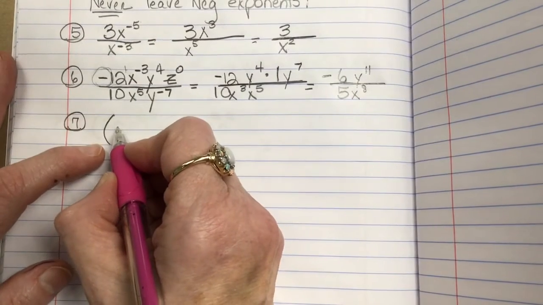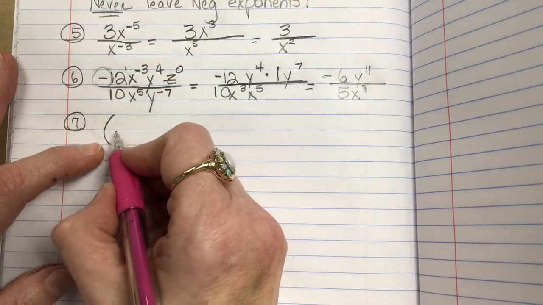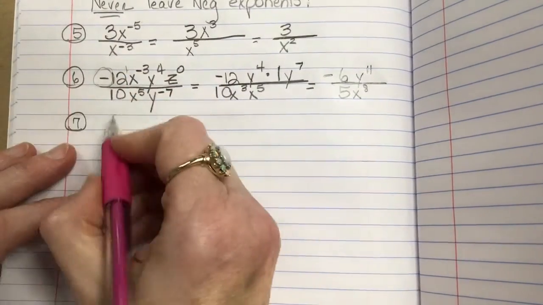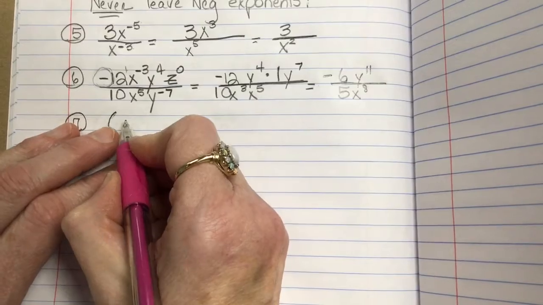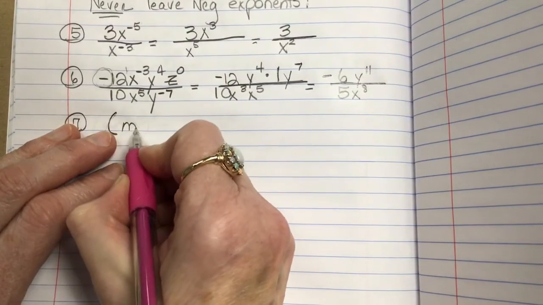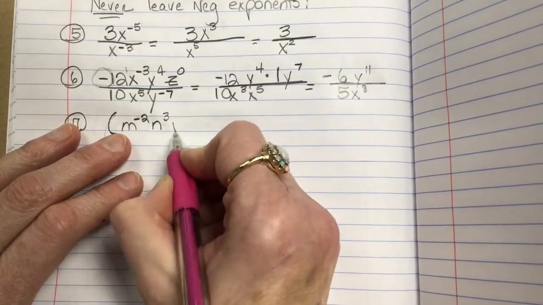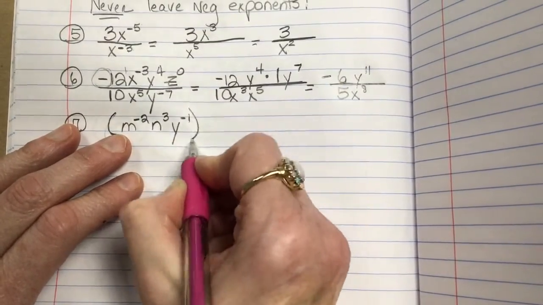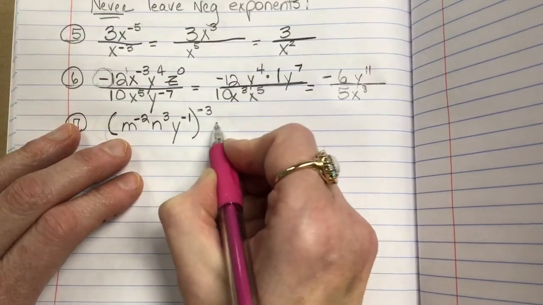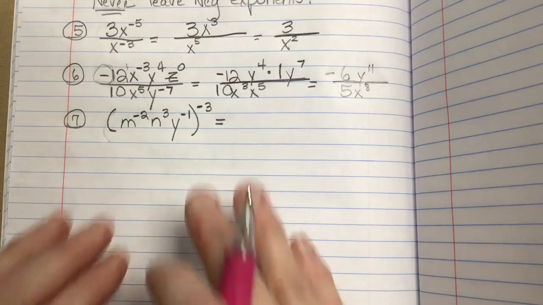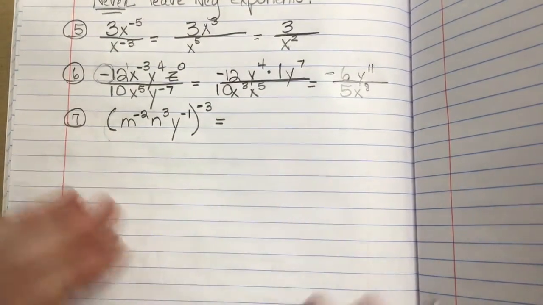I don't think I'm going to put a number in it yet. I'm just going to put a 1. So I'm going to do just a parentheses. And I'm going to do m to the negative 2, n to the 3, y to the negative 1, and we're going to raise it all to the negative 3. Now this is a case, and it kind of goes back to please excuse my dear Aunt Sally. It says parentheses and then exponents, but we're going to get rid of the parentheses first, and then we'll start moving stuff.